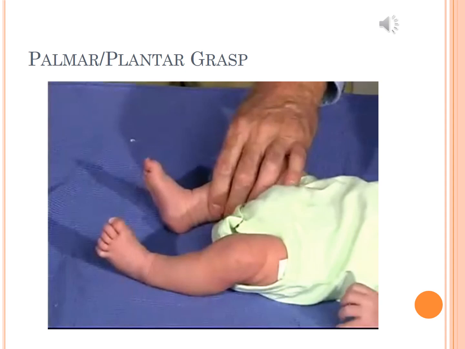After that, he's going to look at the plantar reflex on the baby. You'll see it more prominent on one side than the other, but it's still normal. The more tired a baby is, the less you're going to see these motor responses. So if a baby's very, very relaxed, falling asleep, you might not get as good of a response during those times.